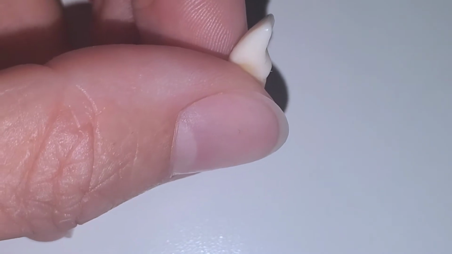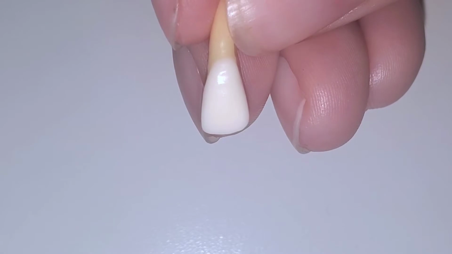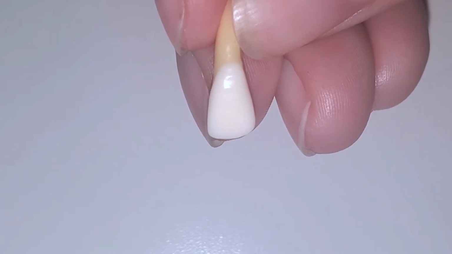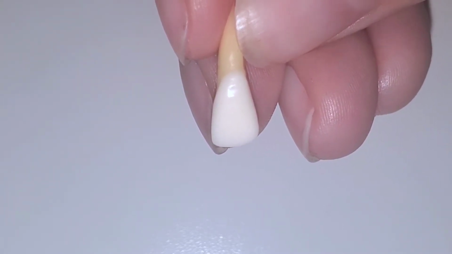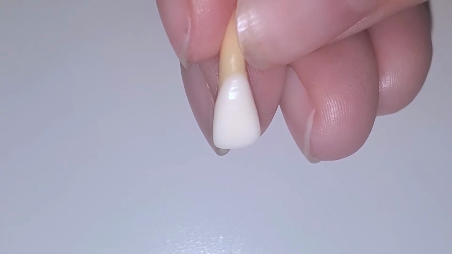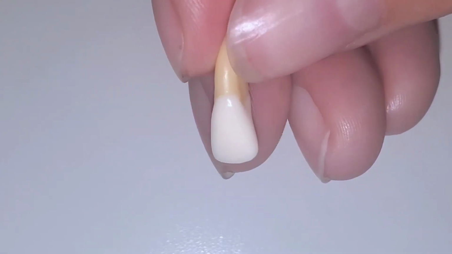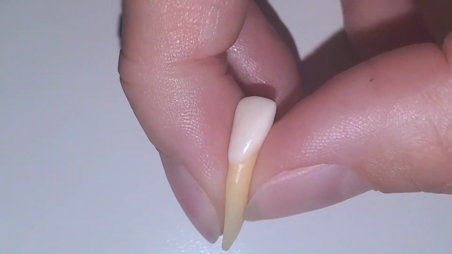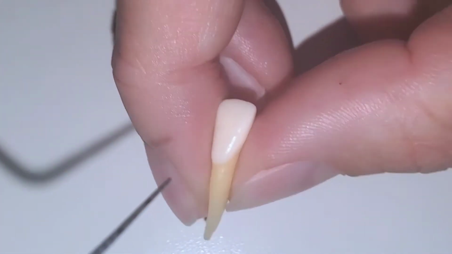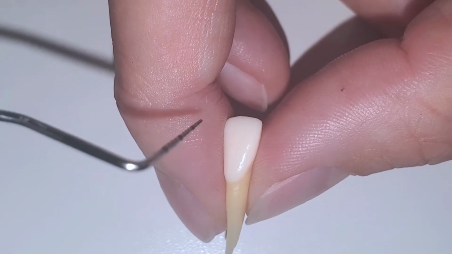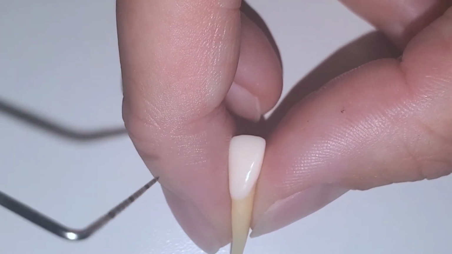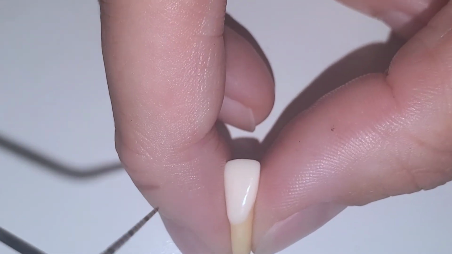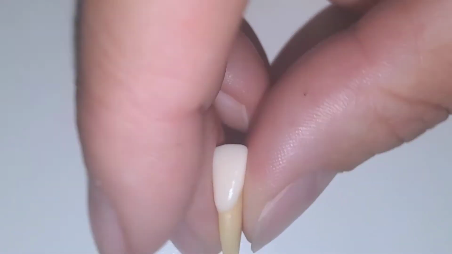If you look at it from the facial, there's a slight angulation to the incisal edge. So it says it may slope cervically towards the distal, but I guess that doesn't mean that it's always that way. And this tooth here, this would be the mesial and this is the distal. So it slopes down distally, and the mesial half is not symmetrical to the distal half.